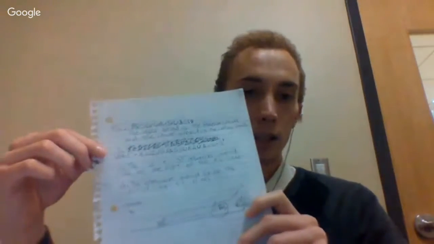And then D, which direction on the coding strand relative to the +1 site would the terminator be located? And this is on the left side, because the terminator is where it ends. And that's essentially what this question is asking.